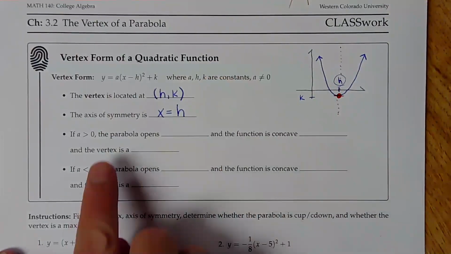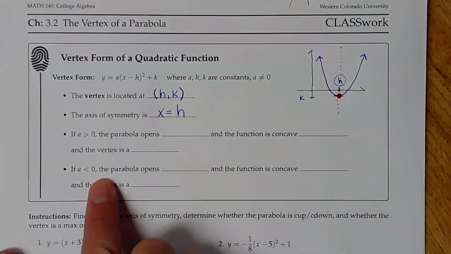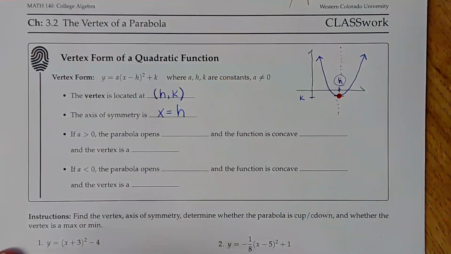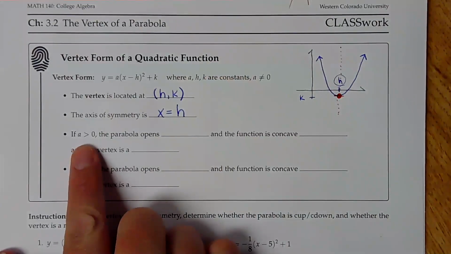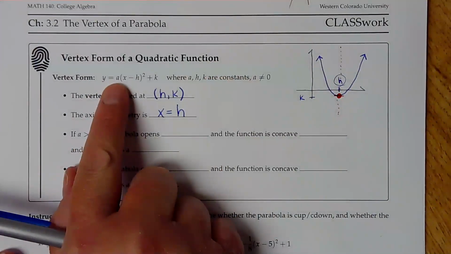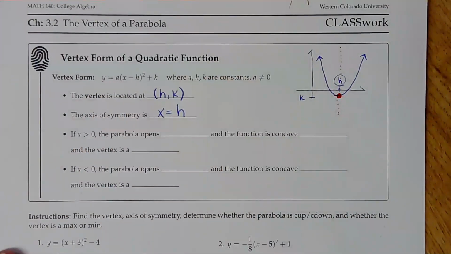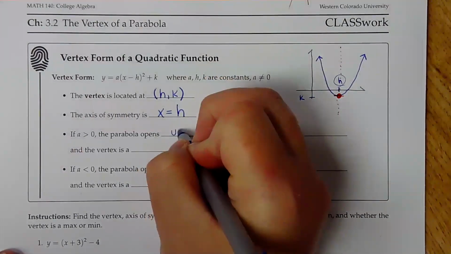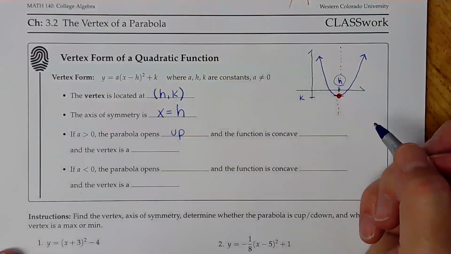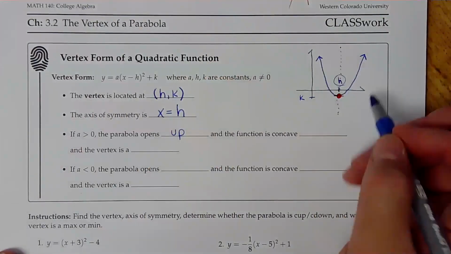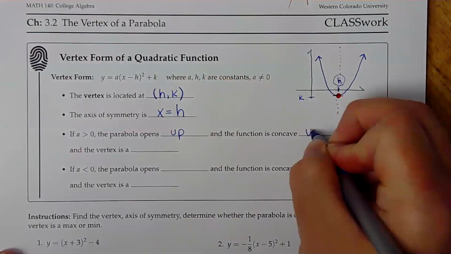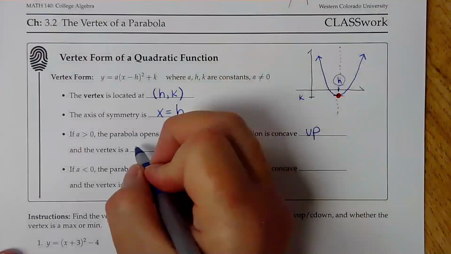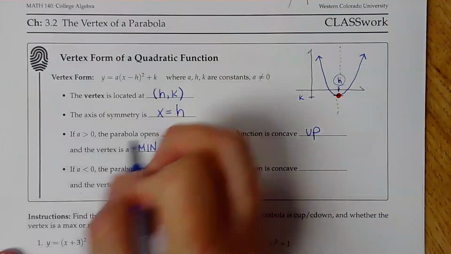All right, and this is a little bit of review from section 3.1, but we're going to add a little detail to it. So if a is greater than 0, so a is that number that's out in front of our x squared, then our parabola is going to open up like this one does. And when it opens up, it means that the function is concave up, so we have that bowl shape. And the vertex is always going to be a min in that situation.